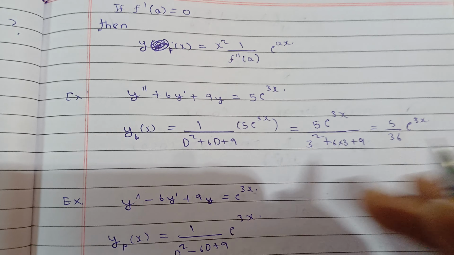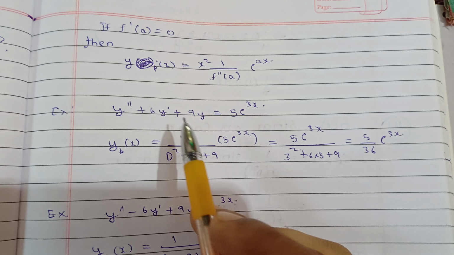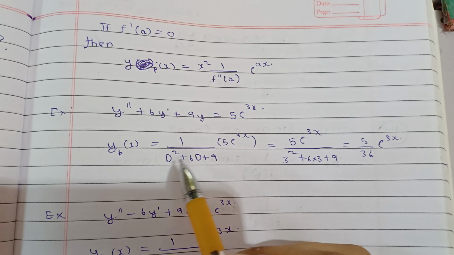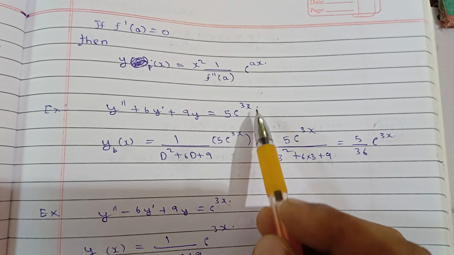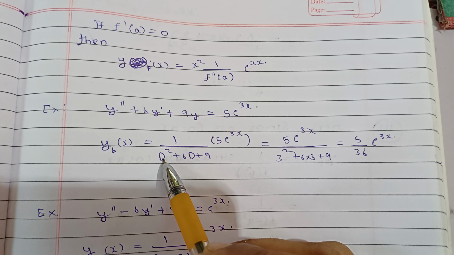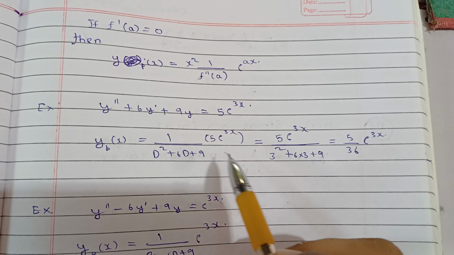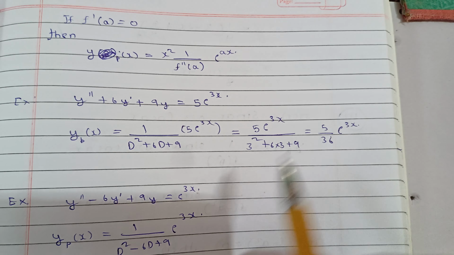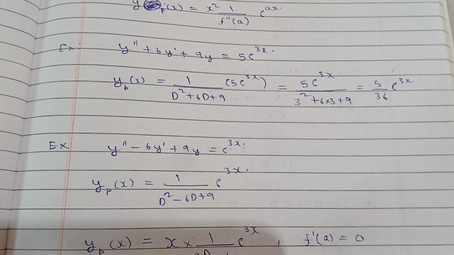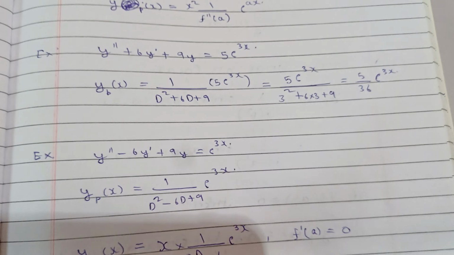It will be clearer with an example. Let's see. If this is your equation, you need to find the particular solution. So f(D) will be D squared plus 6D plus 9. So 1 upon f(D) multiplied by R(x), which is 5 e to the power 3x. Now in place of D we need to put a. Here a is 3, so substitute 3: 9 plus 18 plus 9. So this will be your particular solution. You just need to place a in place of D, f(D) equal to f(a), whenever you have this kind of R(x). Let's see one more example.